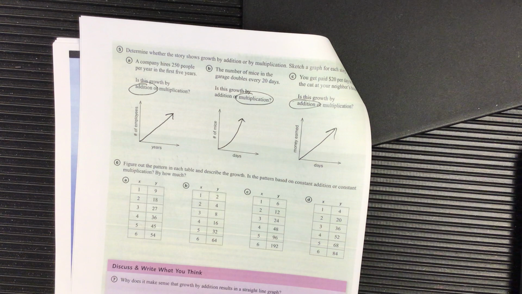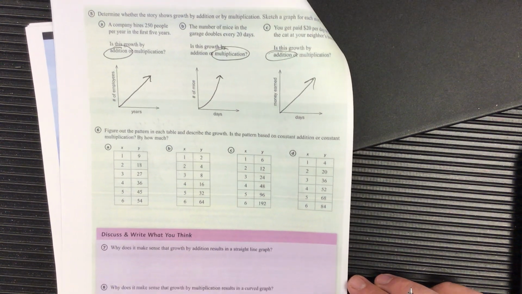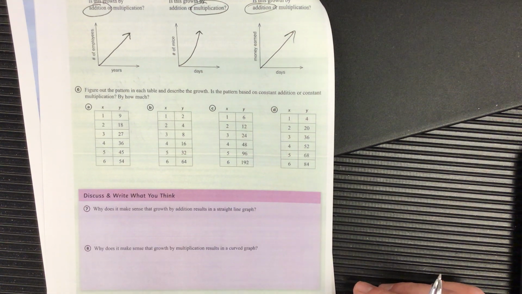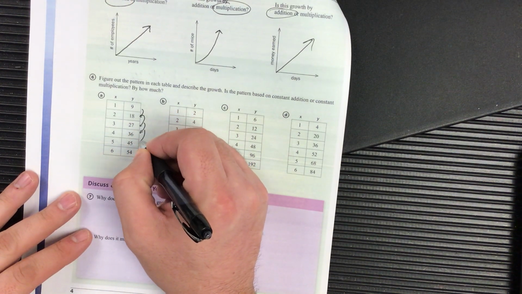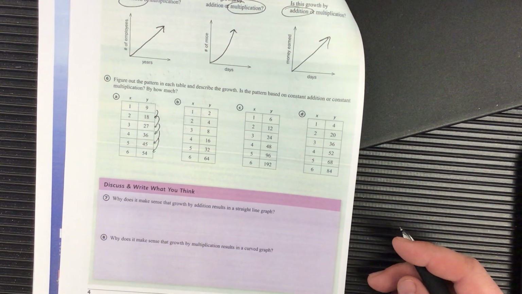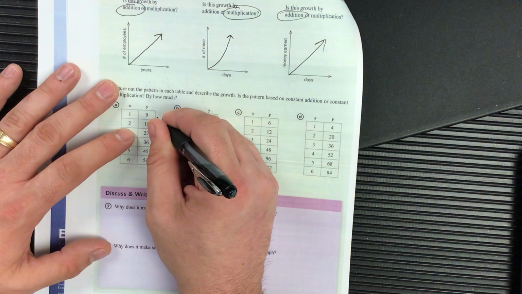All right, question 6. Fill out the pattern in each table, describe the growth. Okay, describe the growth. Is it steady? It's going up by 2. And it's got to be true for all of them. So am I adding or am I multiplying? Adding. So we're looking at these numbers right here. You're multiplying. I'm going to say adding. Then you got to tell me what I'm adding each time. Adding 9. Adding 9. Let's go.